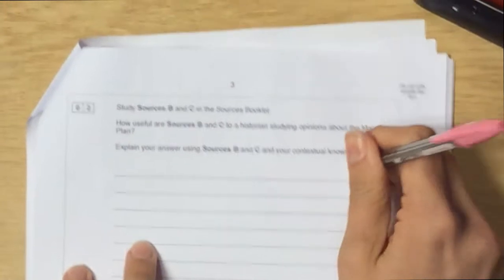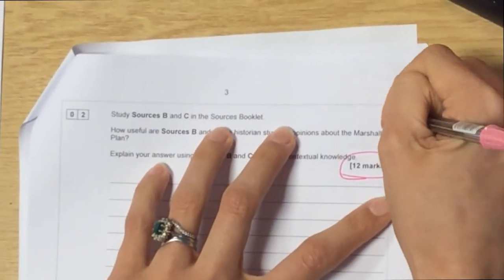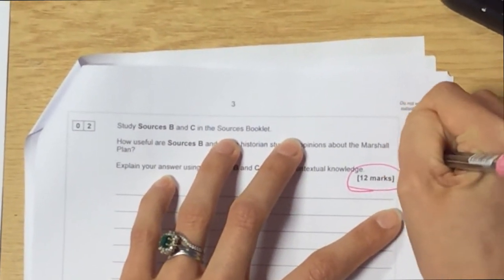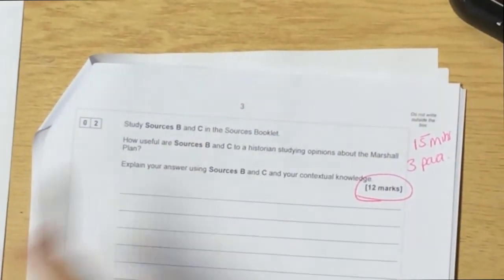Now, this is a bit of a longer one, 12 marks. If it's 12 marks, 15 minutes, 3 paragraphs. So this requires looking at our other sources, B and C. So this is B and this is C here.